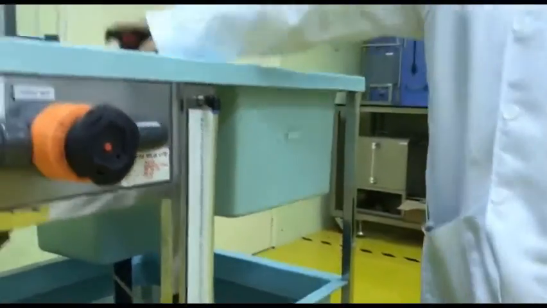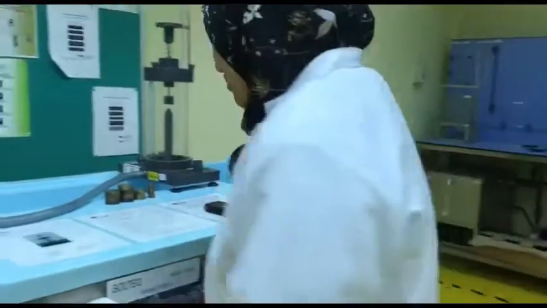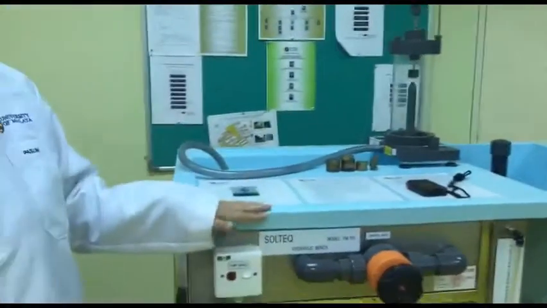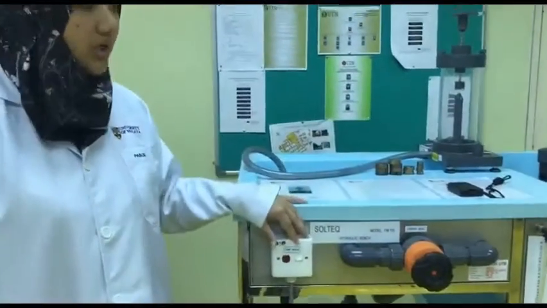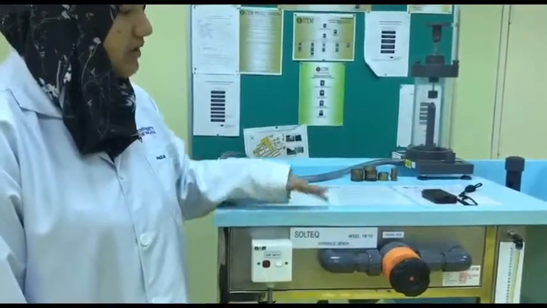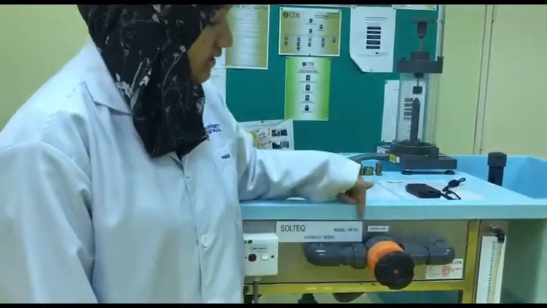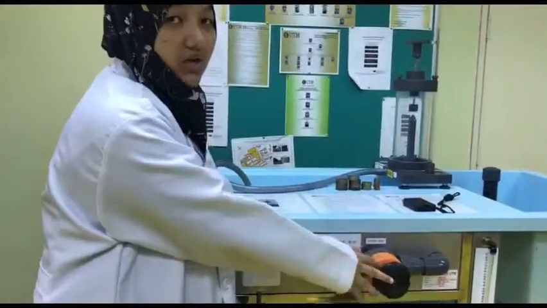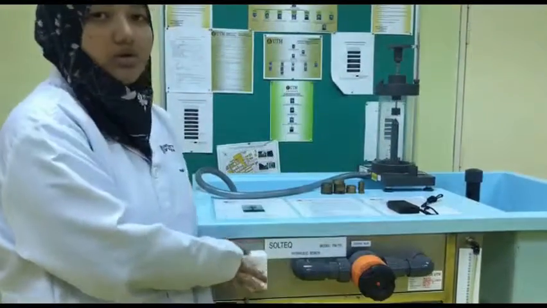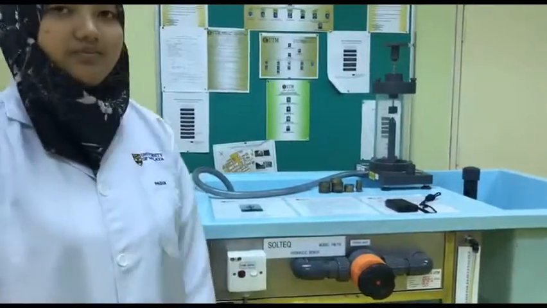So next, we move to this part. This part has the control valve and also the pump switch. The thing that we need to remember here is that for the valve, we need to make sure that it is closed before we open or close the pump switch.